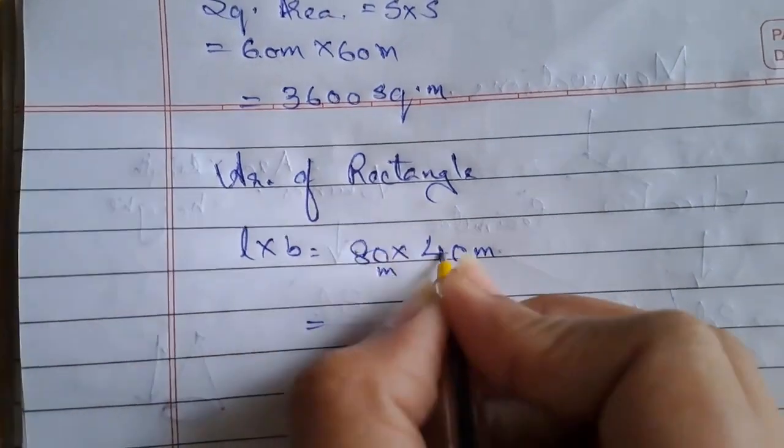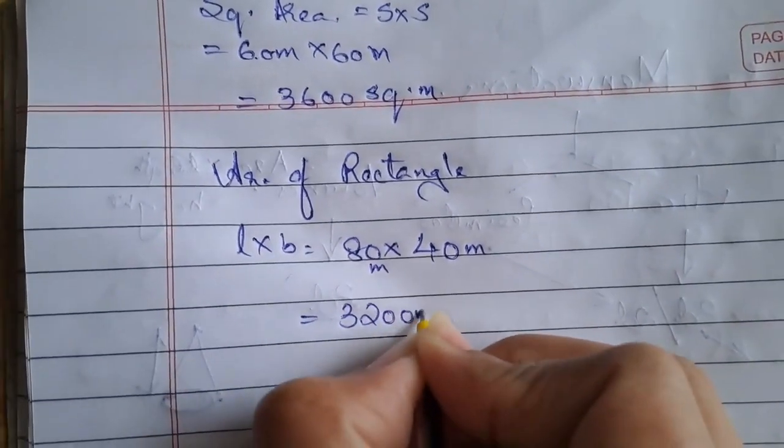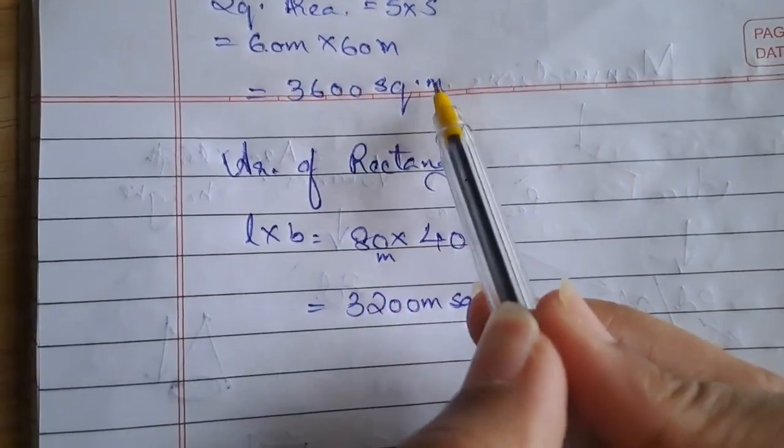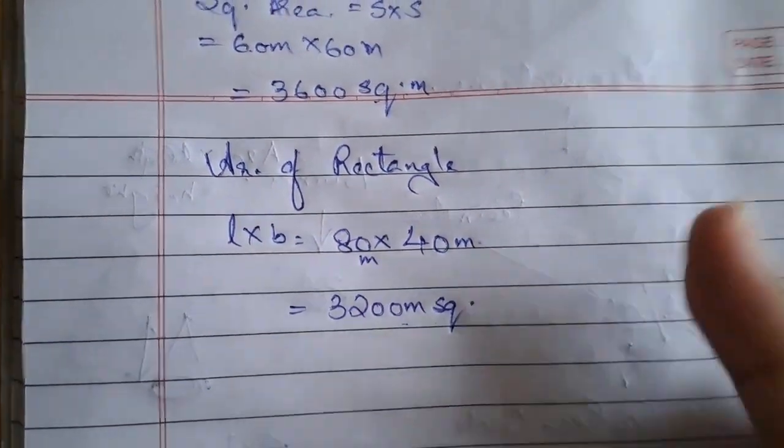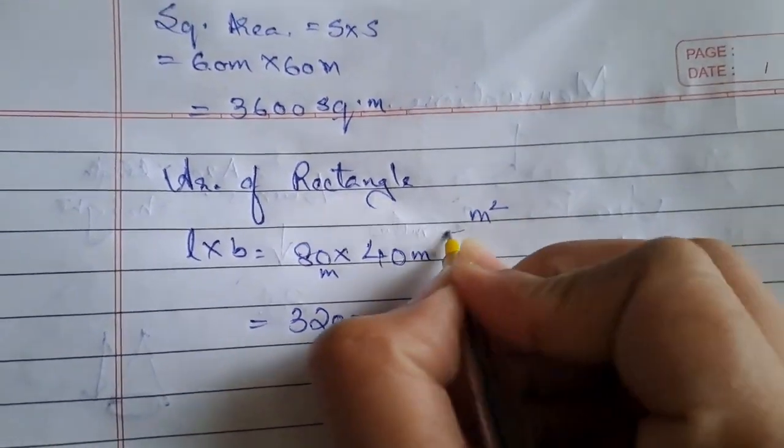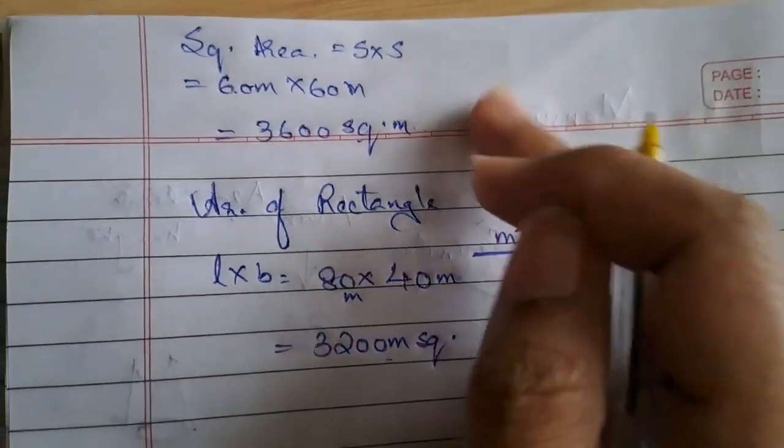So it is going to be 8 4s are 3200 meters square or square meters. Now here I wrote square meters, here I wrote meter square. This is just to understand. Either way it is fine. Or you write meter square, that's also completely fine. So who's got a bigger area now?